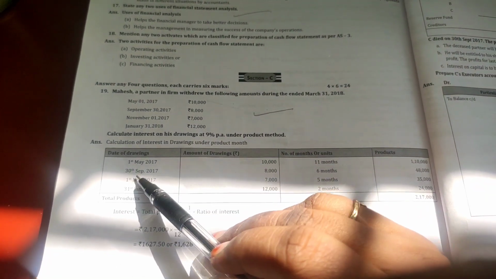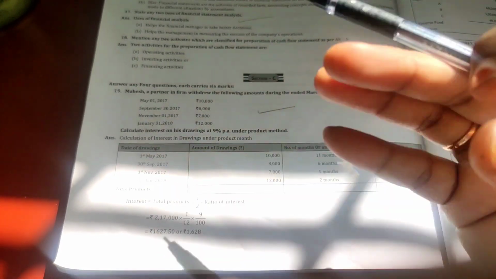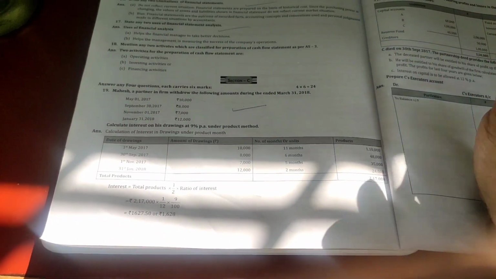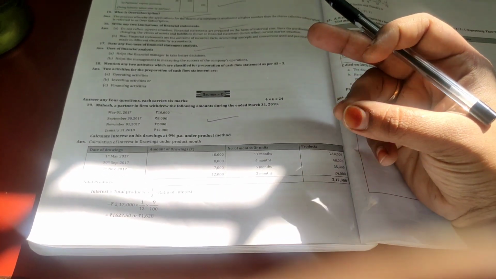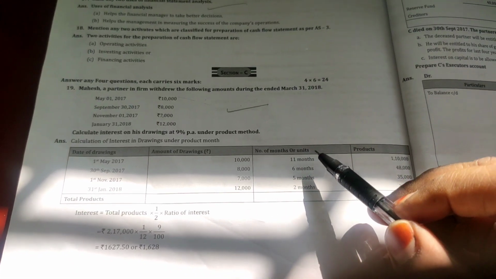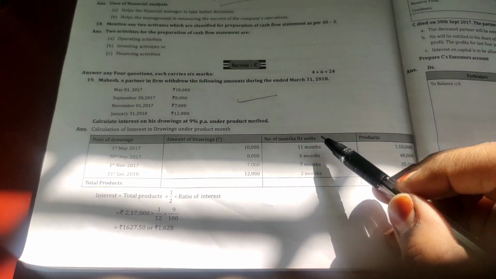30th September means we need to leave off September. October, November, December, January, February, March, 6 months as it is. 1st of November means we need to add November. November, December, January, February, March. 31st of January means we need to leave off January, February, March. So 2 months. As it is, we have taken the amounts and the months.